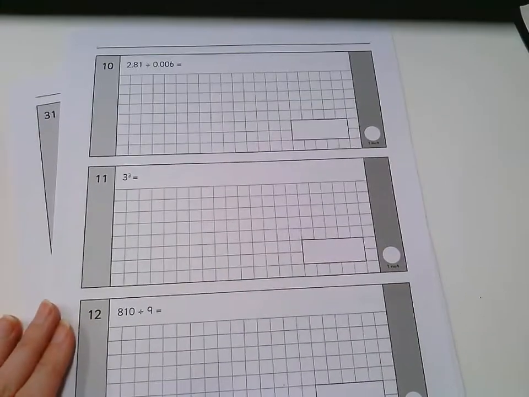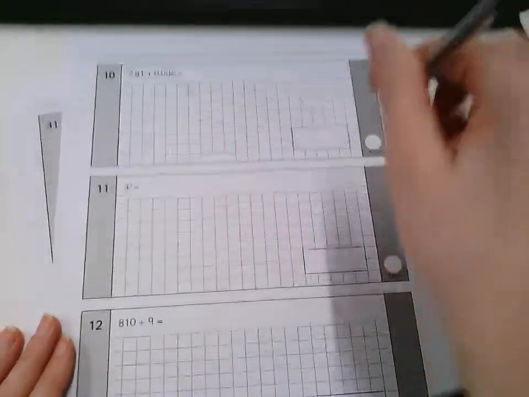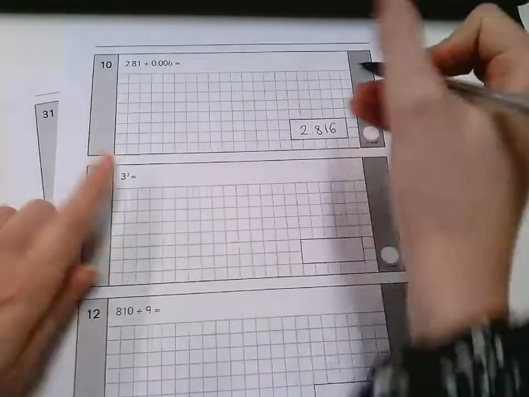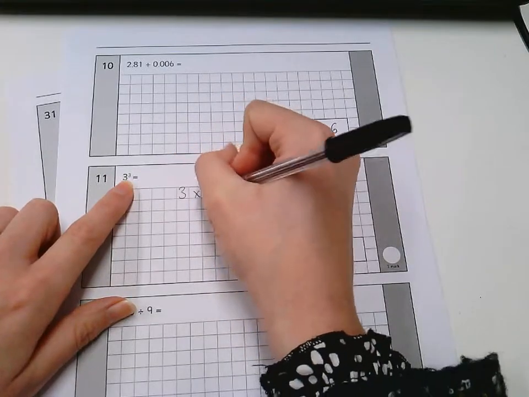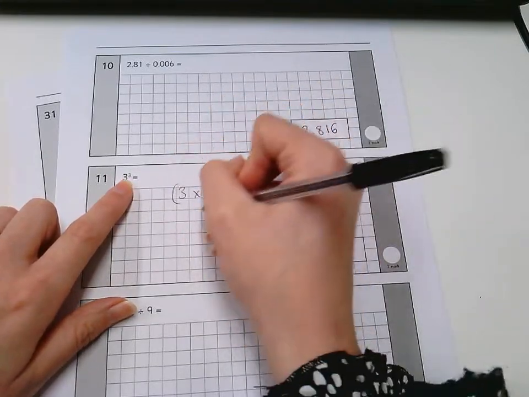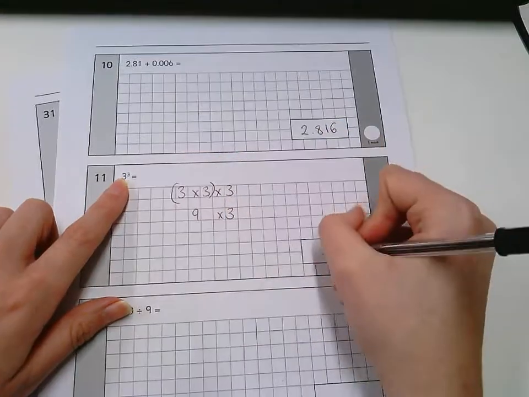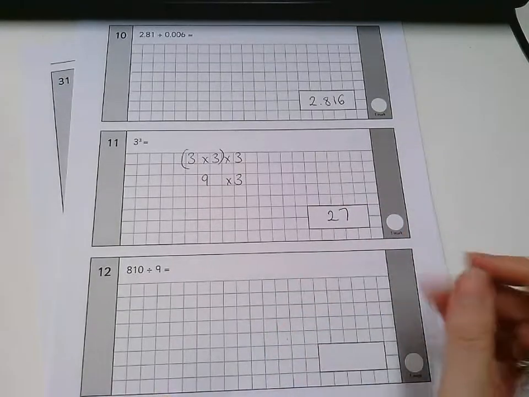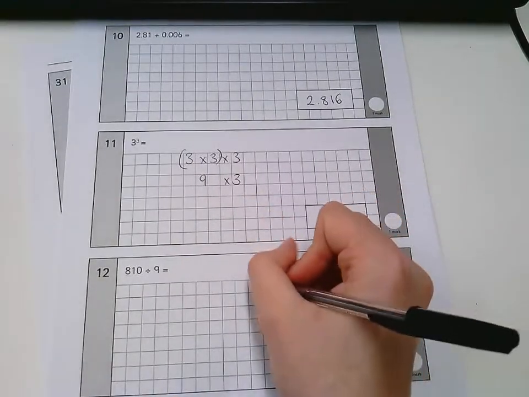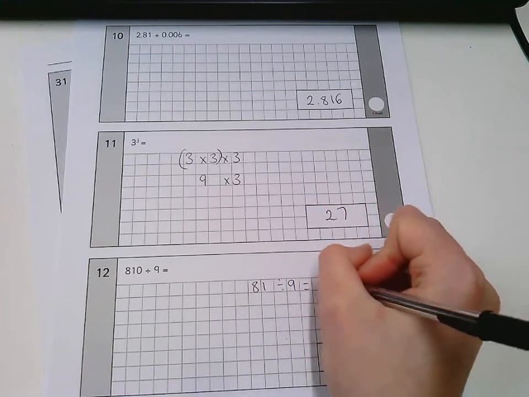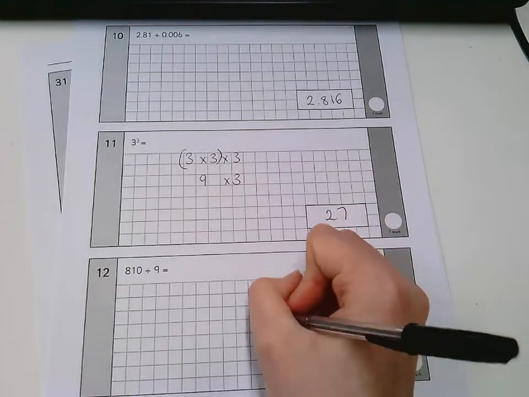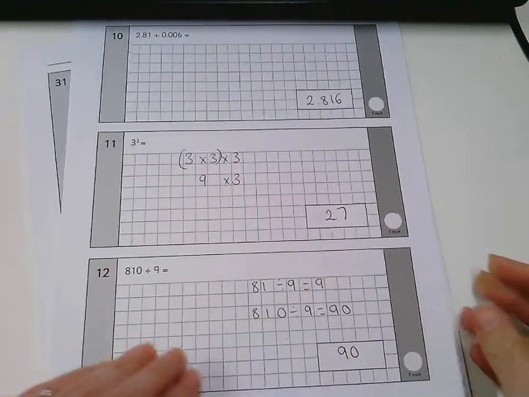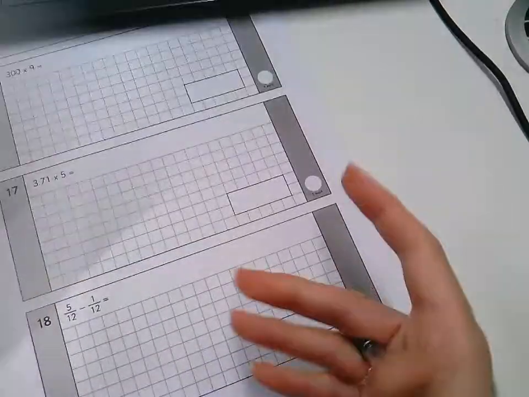Okay, here are questions 10, 11, and 12. Number 10, again, line up your decimal point, 2.816. 3 cubed is 3 times 3 times 3. So 3 times 3 is 9, times by 3, 27. Okay, remember the arithmetic test is all about speed. So the more you can do in your head, the better. Okay, 81 divided by 9 is 9. So 810 divided by 9 is going to be 90, because it's 10 times bigger. Give yourself a mark if you got those right.